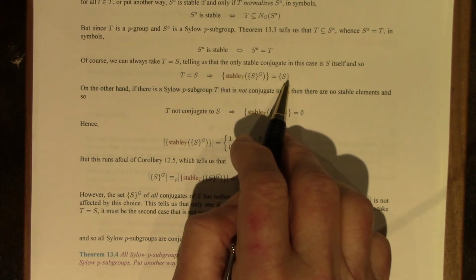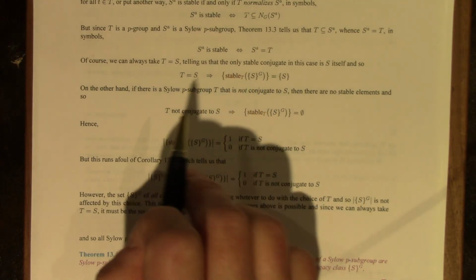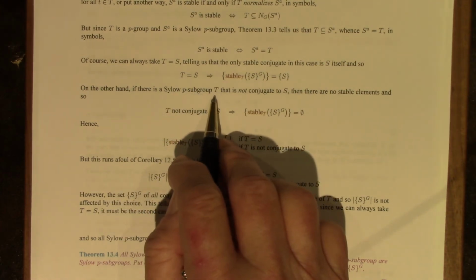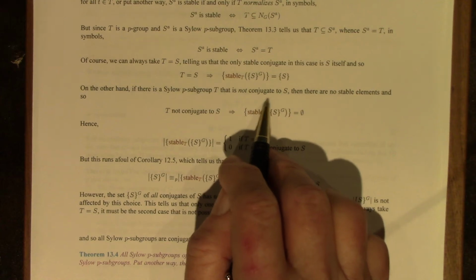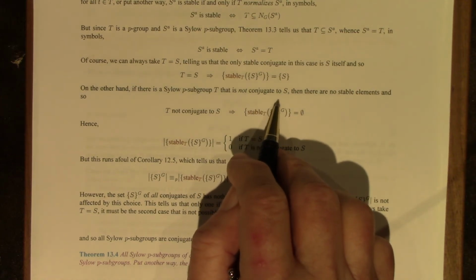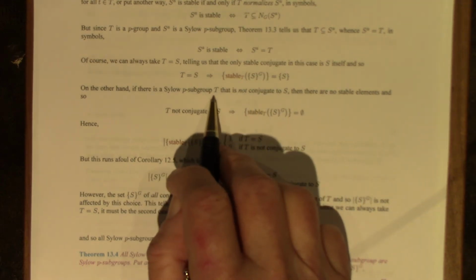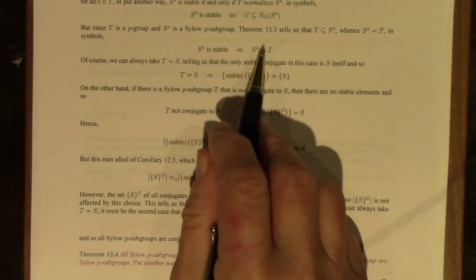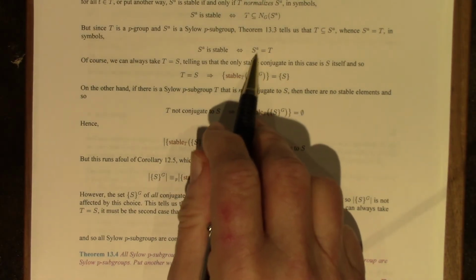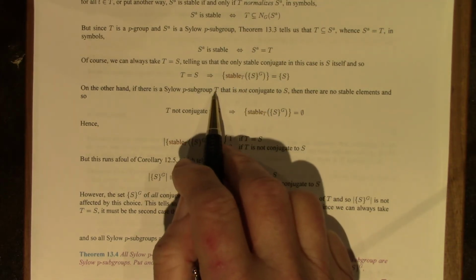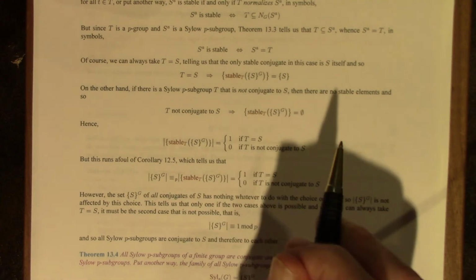On the other hand, if there is a Sylow subgroup T that is not conjugate to S, then the action of that particular T has no stable elements because T can never be equal to a conjugate of S by assumption. So nothing is stable.